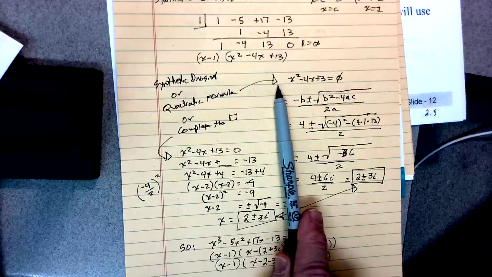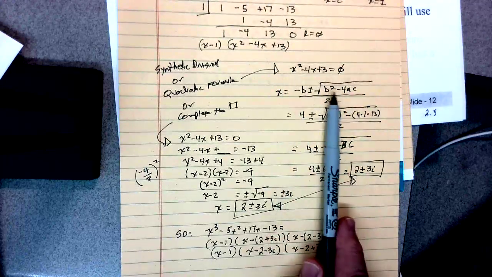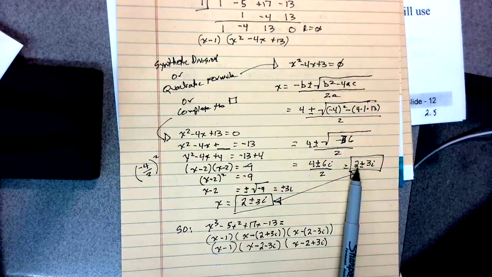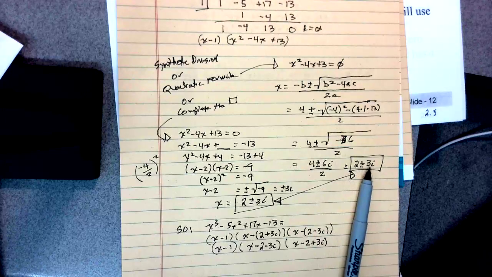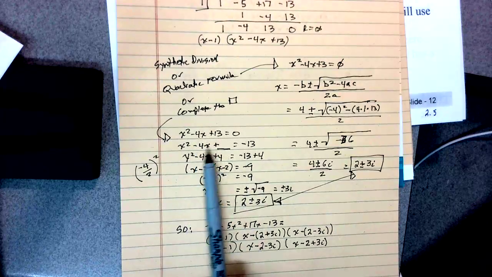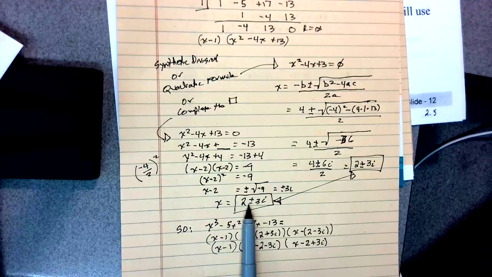So you could use the quadratic formula, which is on one side of the notes, and just plug in, and I get that the value we would use is 2 plus or minus 3i. The other approach was to use completing the square. If you recall how to do that method, we get the same result. That's 2 plus or minus 3i.